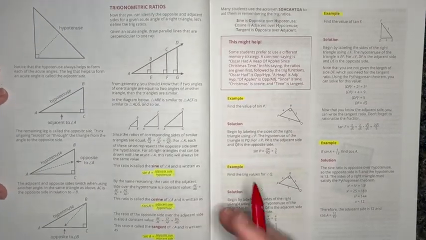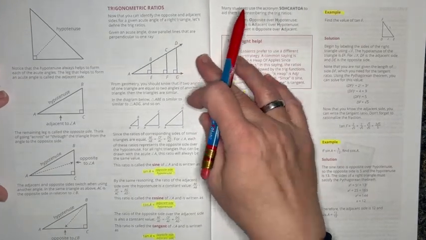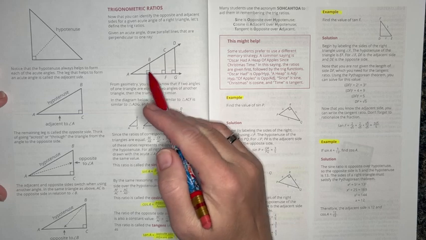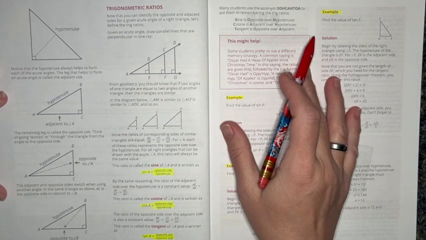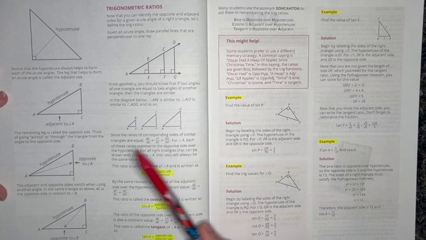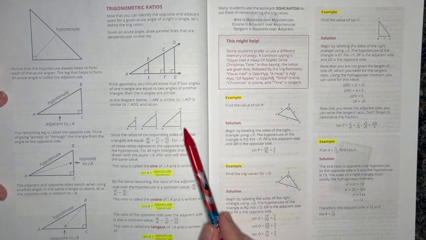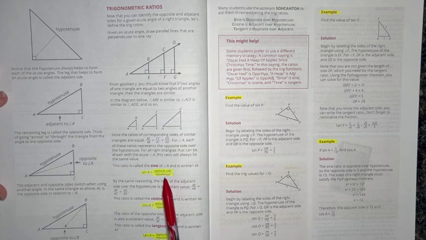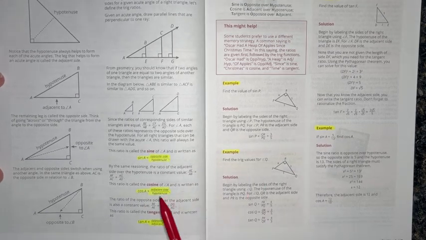And that's what this next column talks about. Trigonometric ratios, once they are established for a certain angle, exist no matter how big the triangle is. And so we can use sine, cosine, and tangent to help solve for the different sides. The sine of angle A is opposite over hypotenuse. Cosine is adjacent over hypotenuse, and the tangent is opposite over adjacent.